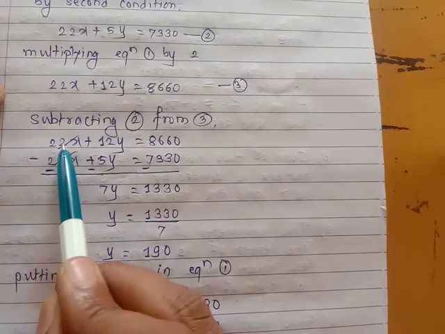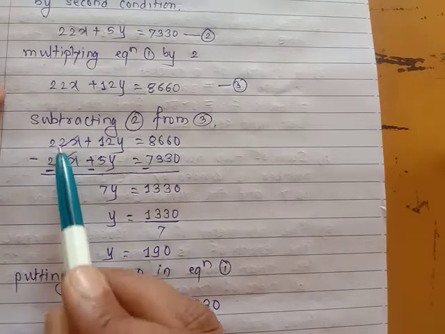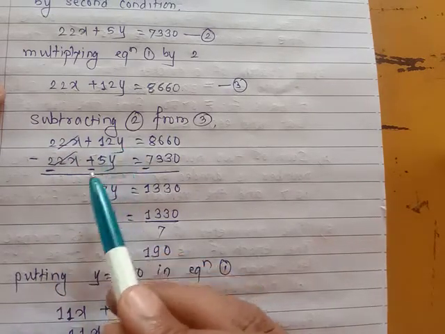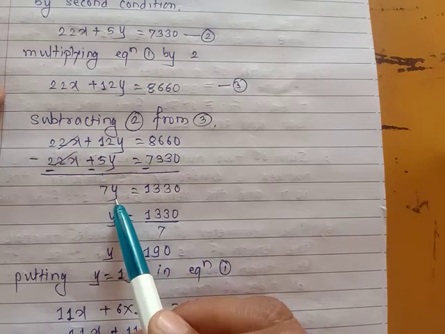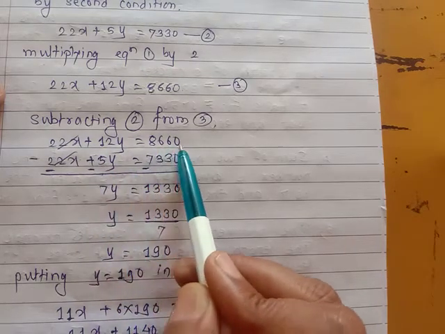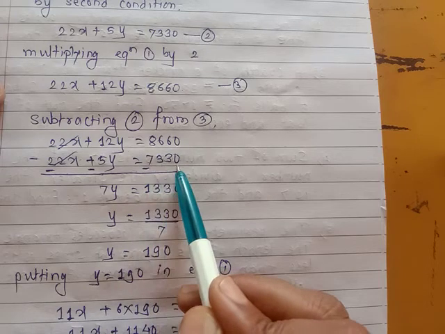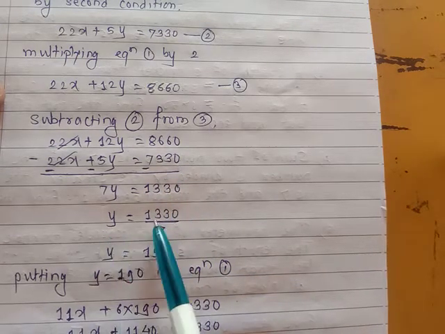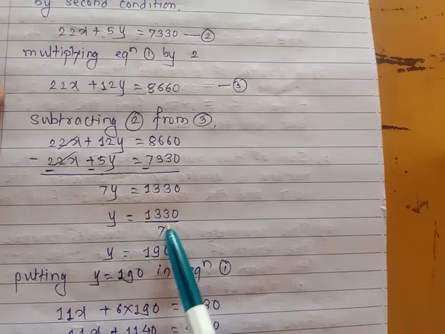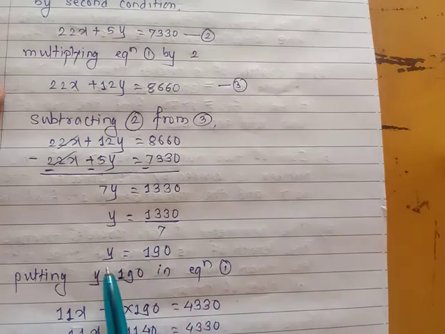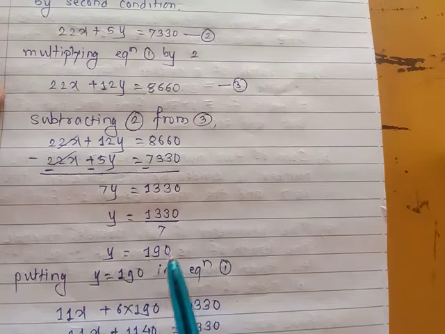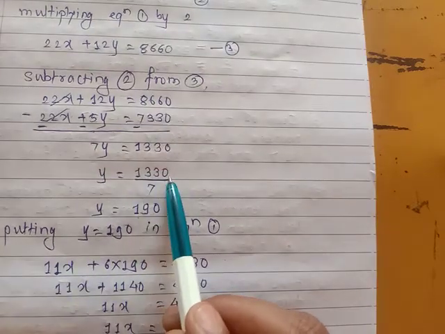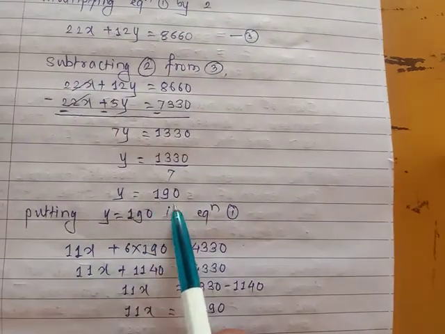So 22x minus 22x gets cancelled. 12y minus 5y equals 7y. 8,660 minus 7,330 is 1,330. So y equals 1,330 divided by 7, and the required answer is y equals 190.